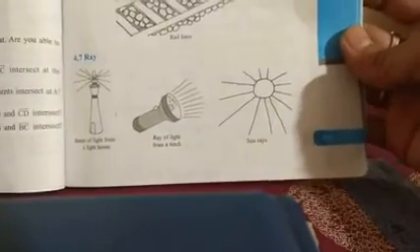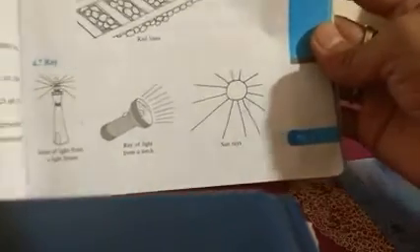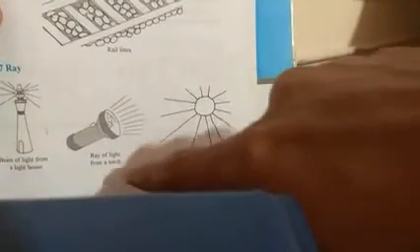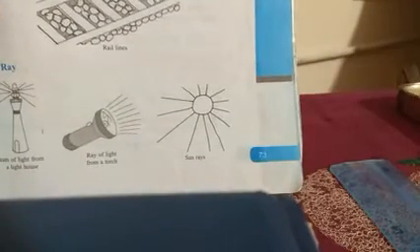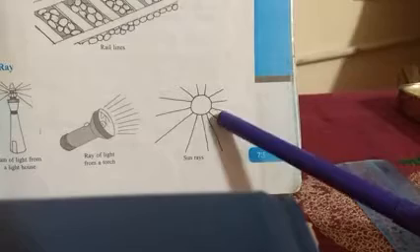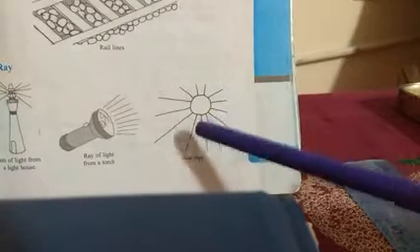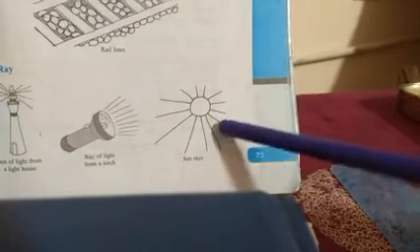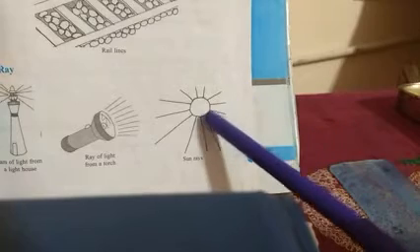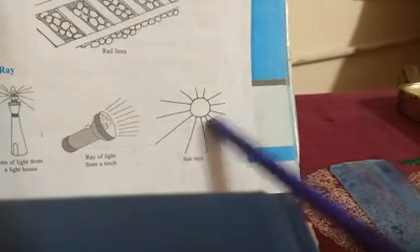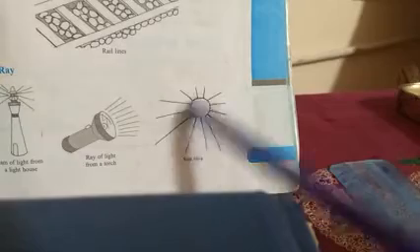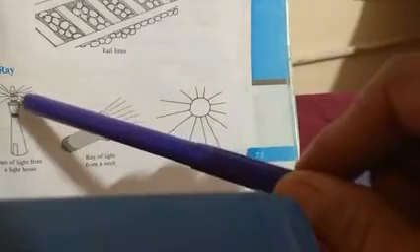There are so many examples you can give for rays. For example, a ray of light from a torch, sun rays. Don't try to look at the sun because the sun is very hot. During the morning you can observe the sun rays. They are straight lines, and they are said to be rays.